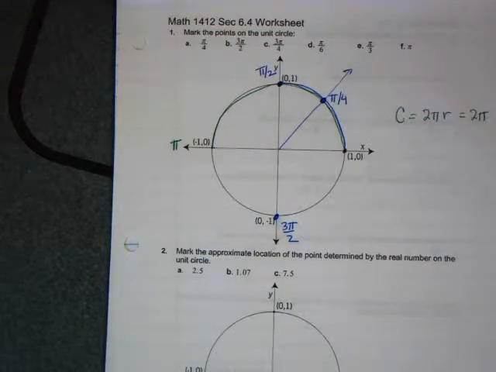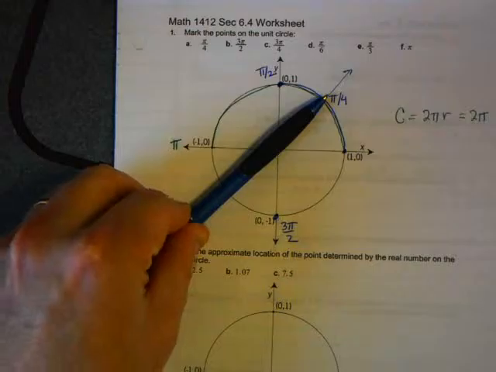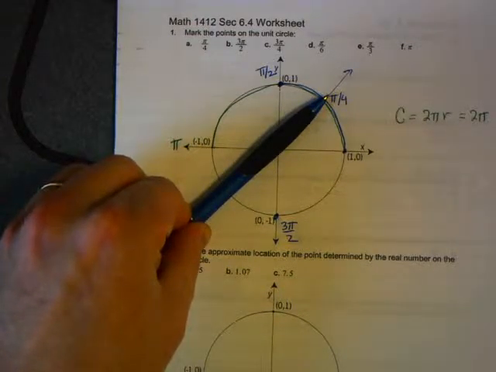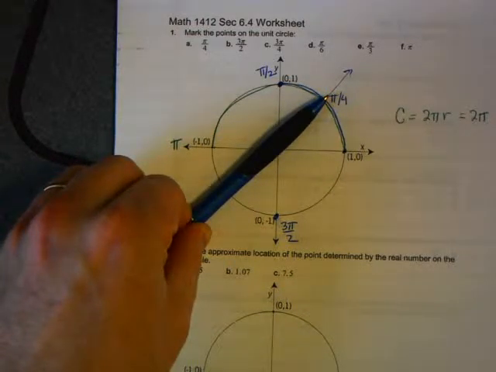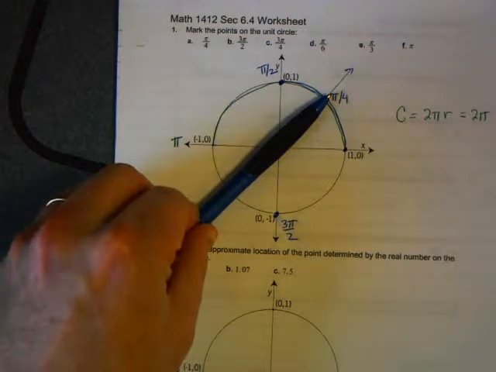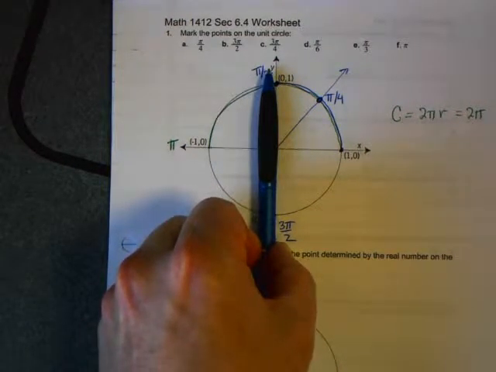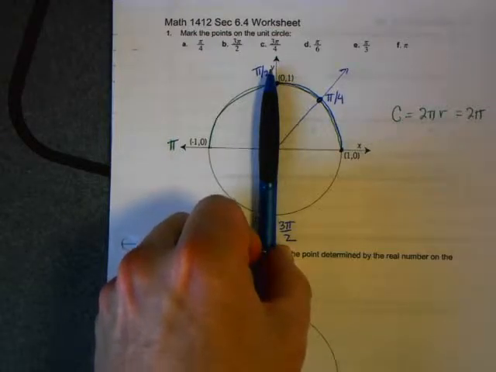All right. How about 3 pi over 4? This is pi over 4, right here. So where's 2 pi over 4? Well, this is pi over 4. 2 pi over 4 would mean double that. So where's 2 pi over 4? Right here. Where's 3 pi over 4?